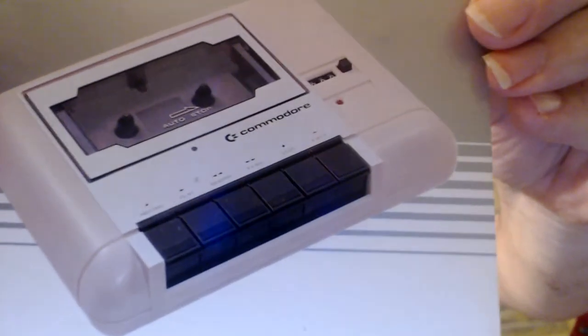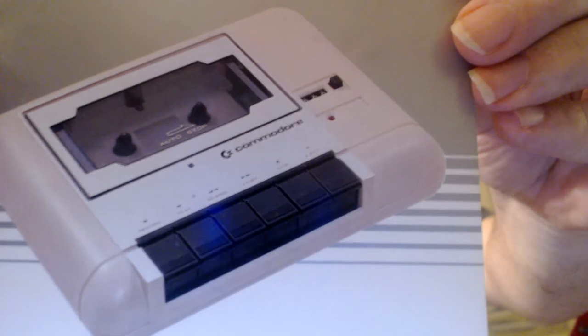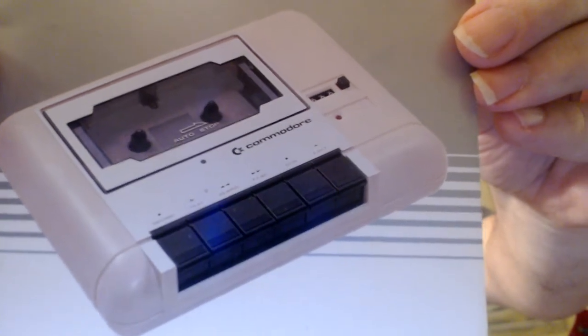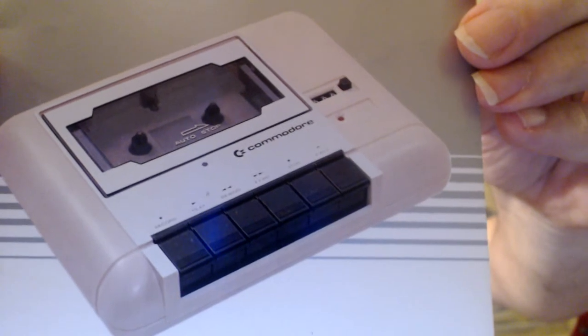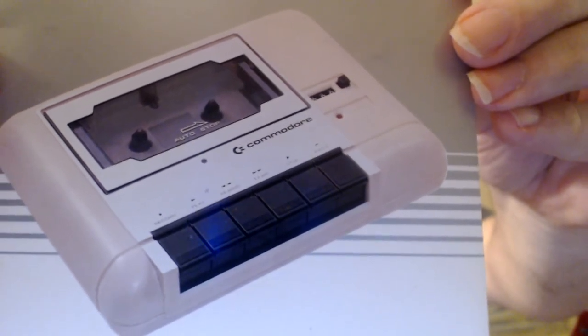Also, this version has the LED, which I think was used to indicate when it was saving a program to cassette tape, which it did digitally. Now, initially, standard audio cassette recorders could not be used with the Commodore computers, but eventually somebody started putting out the necessary cables and such so that you could do that.